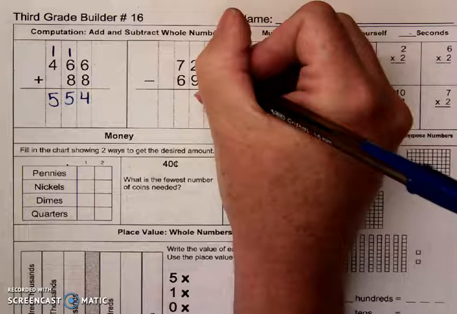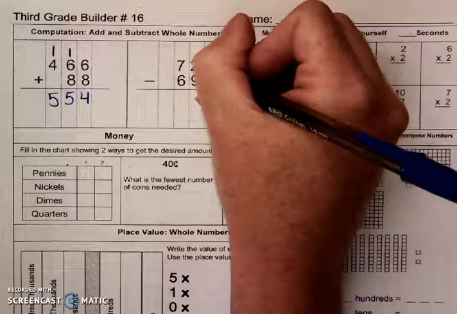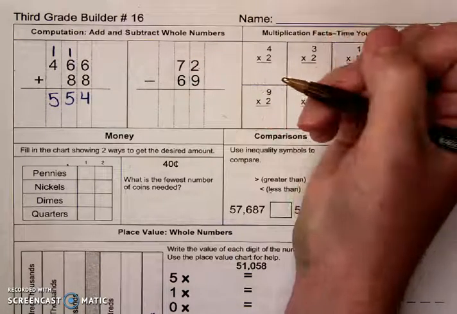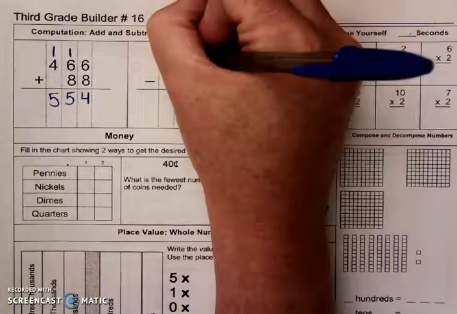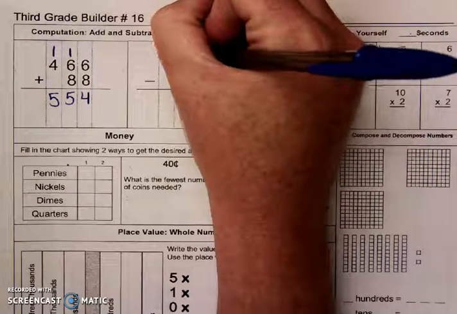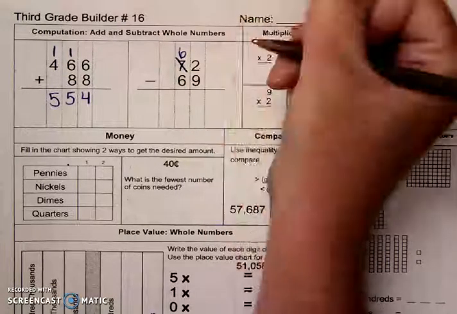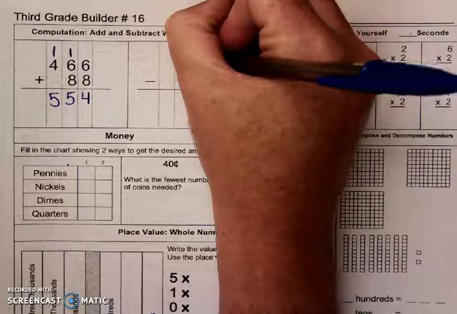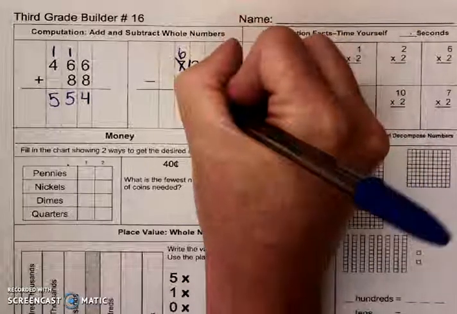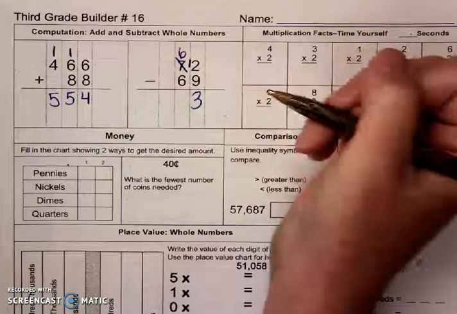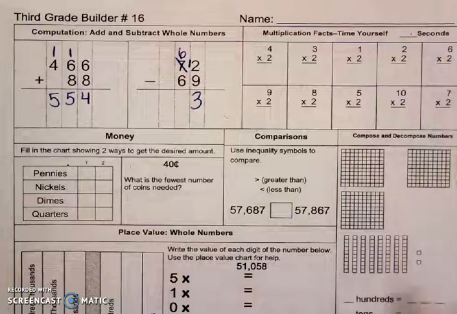When we subtract in our ones place, if I have 2 ones and I try to take away 9 ones, I can't do that. So I've got to go next door, get 10 more. Take one of these tens. So now I have 6 tens, and the 10 that I took away is going to go right here. So I have 12 minus 9, and that's 3, and 6 minus 6 is 0. So we have a difference of 3.